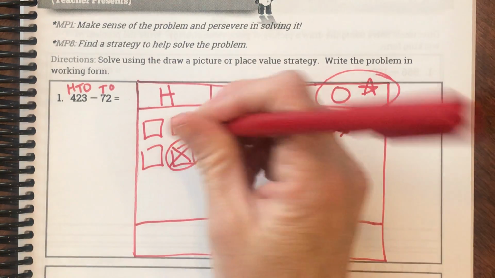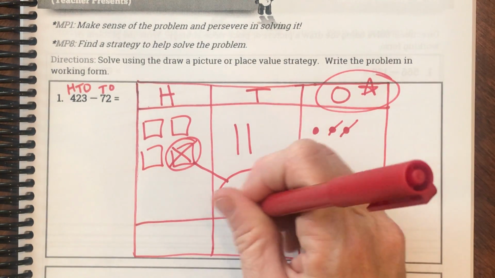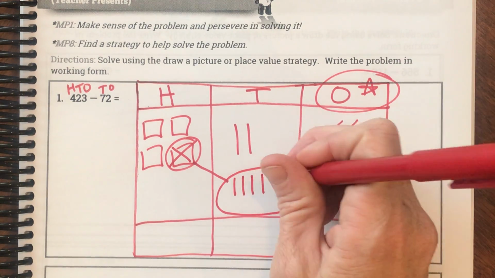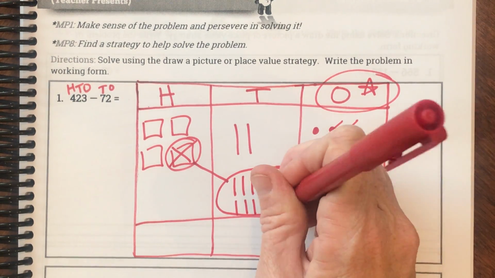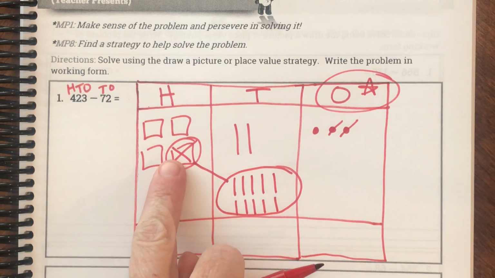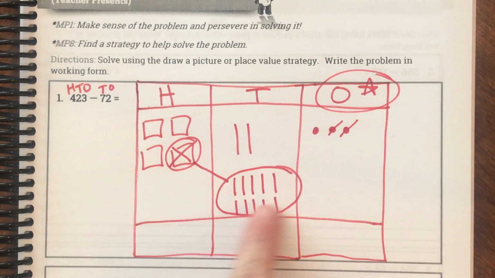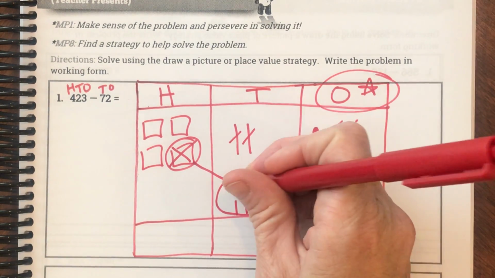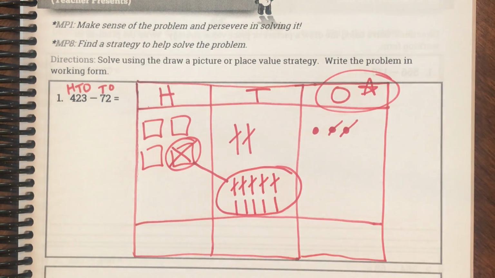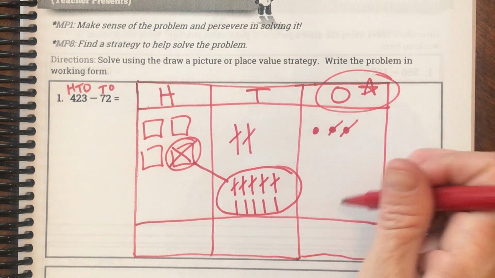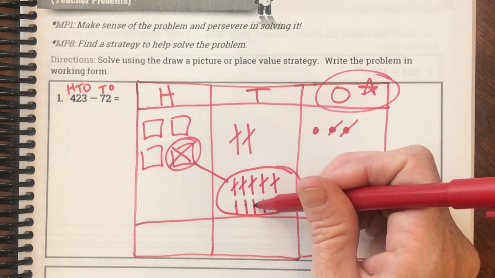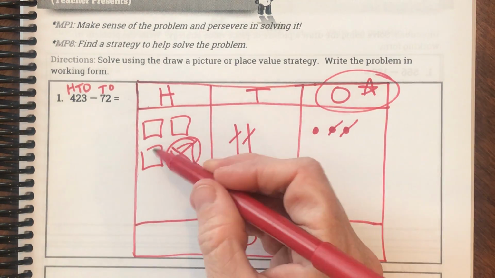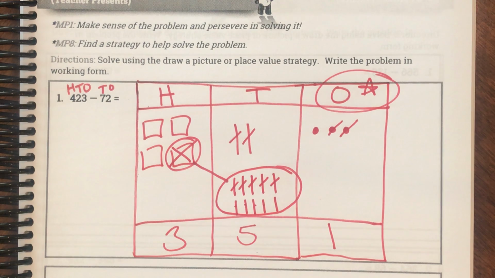I'm going to need to take this 100, and that 100 is worth 1, 2, 3, 4, 5, 6, 7, 8, 9, 10 tens. So I regrouped the 100 into 10 tens, and now I have enough tens to subtract, and they want me to subtract 7. 1, 2, 3, 4, 5, 6, 7. And they don't have any hundreds to subtract. So now I'm done and I can just see what I have left. I have 1, 2, 3, 4, 5 tens and 1, 2, 3 hundreds. So my difference is 351.